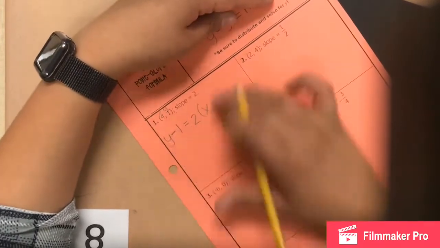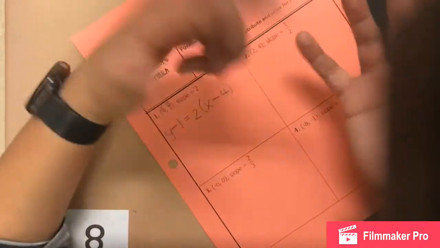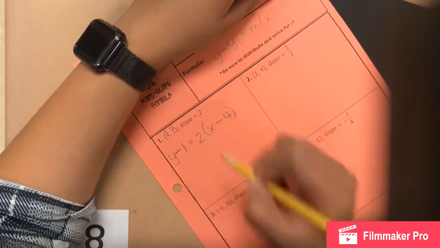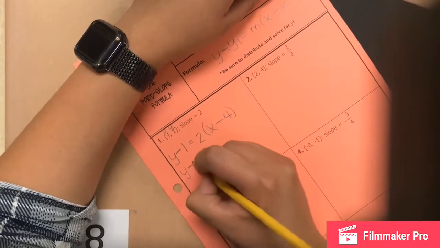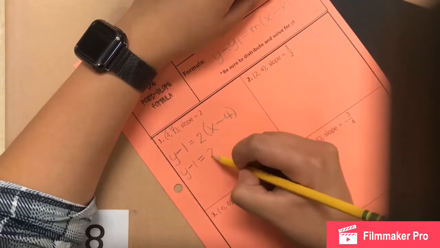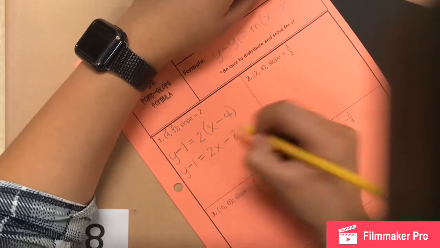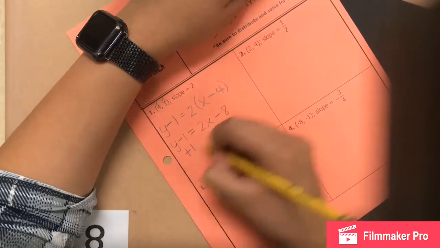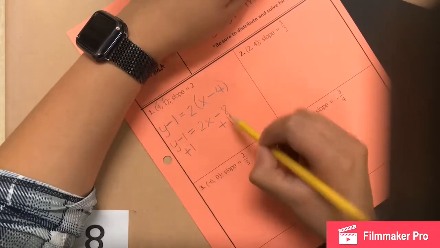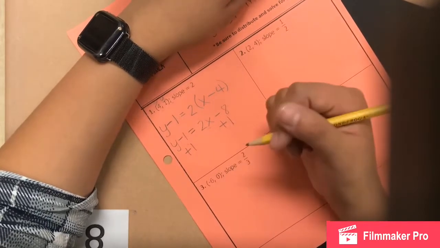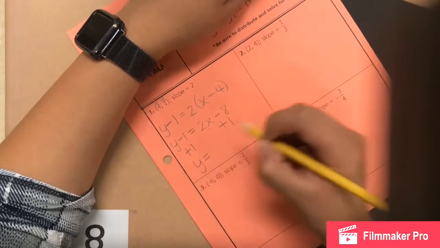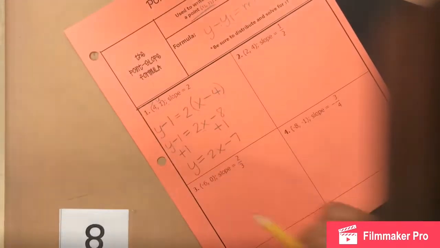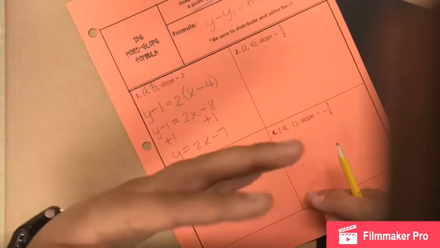Now that I have my numbers substituted, we're going to distribute and solve for y. So how do I distribute? Anytime you see a set of parentheses, distribute that number that's outside the parentheses. So I have y minus 1 equals 2 times x is 2x, 2 times negative 4 is negative 8. Then I want to solve for y by adding 1, because the inverse of subtracting is to add 1. Notice I add it to the negative 8 because I can't add it to the 2x. They're not like terms. So y equals 2x, and negative 8 plus 1 is minus 7. And there's my answer. They wanted us to convert from point-slope to slope-intercept.